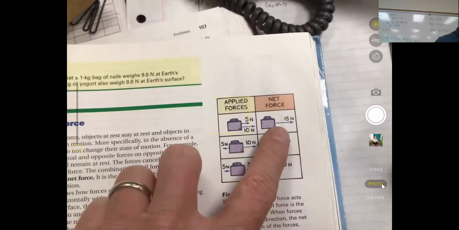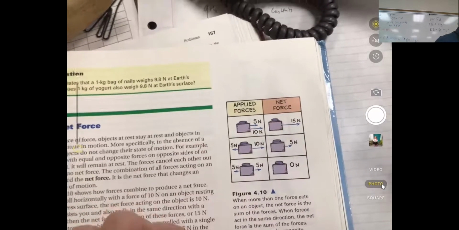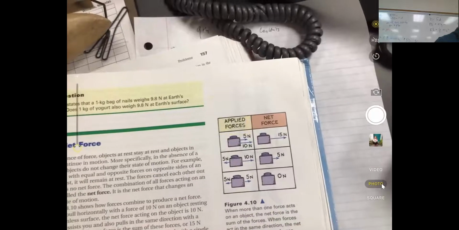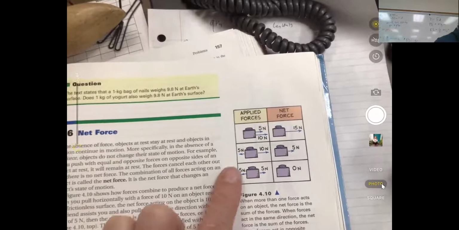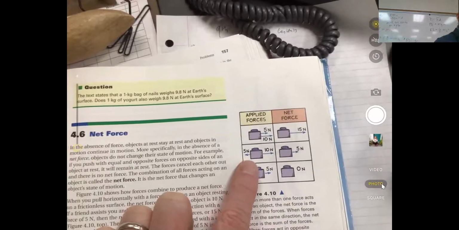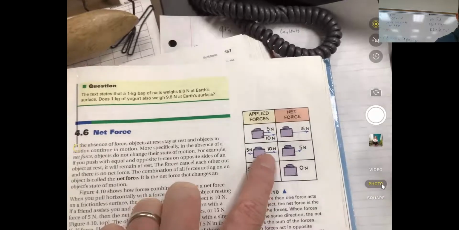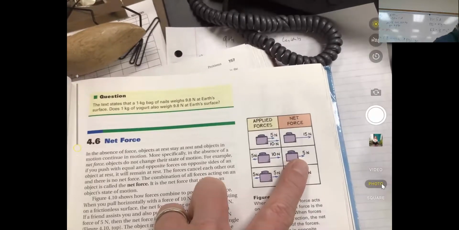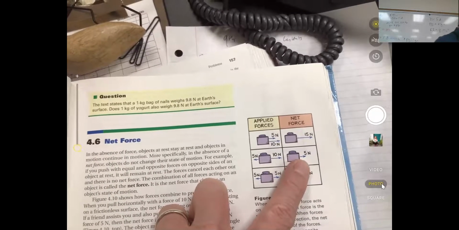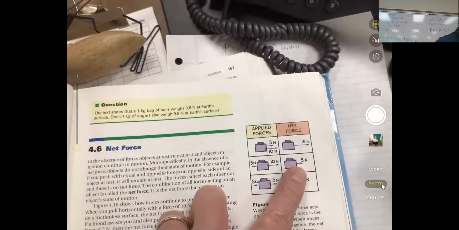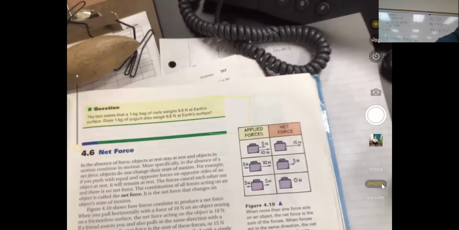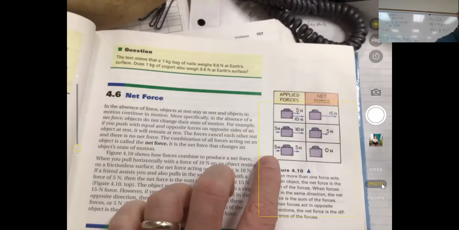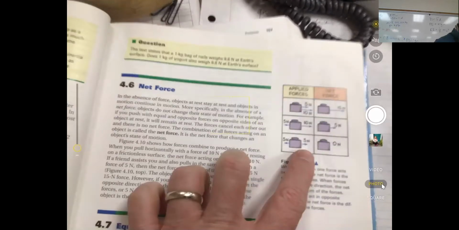My next example, I have them going opposite. So I have 5 newtons going in one direction, 10 newtons going in the opposite direction. 10 minus 5 gives me a total of 5 newtons going in the right-hand direction. We normally set right as positive, so there are 5 newtons in the positive right direction. And then finally, my last example would be 5 newtons in one direction, 5 newtons in the other direction. 5 minus 5 gives me a net force of 0 newtons, which means it just stays still. No acceleration.